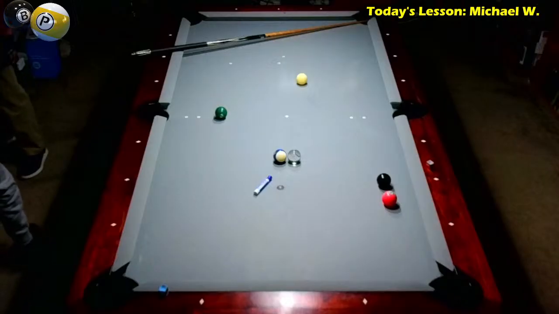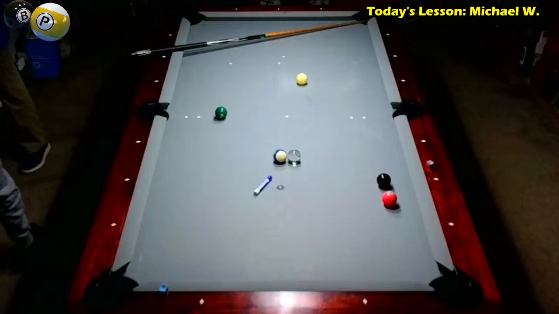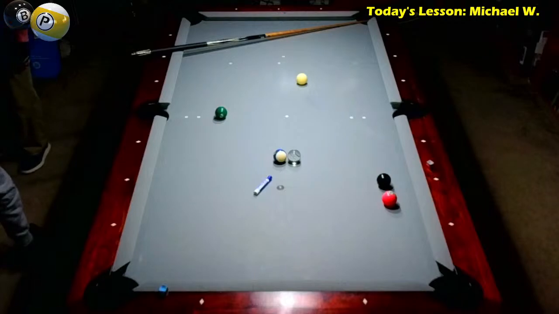Because we're always on the perpendicular plane to the line of the shot. And this happens to be exactly where the center of this ball is going to be aimed, right? So that's really all there is to it. It's exactly the same thing.